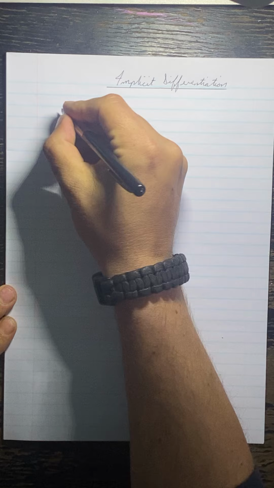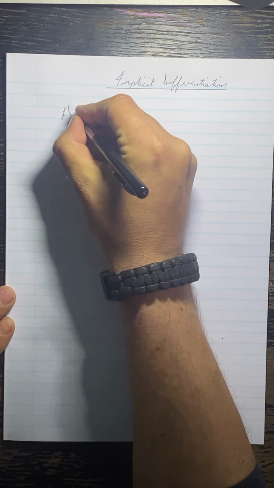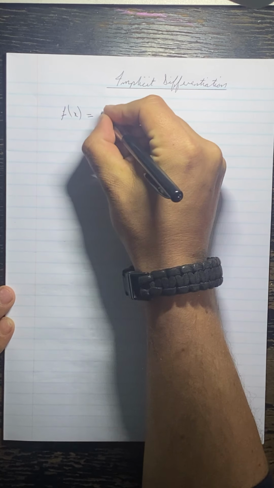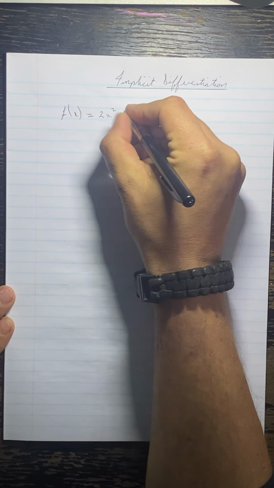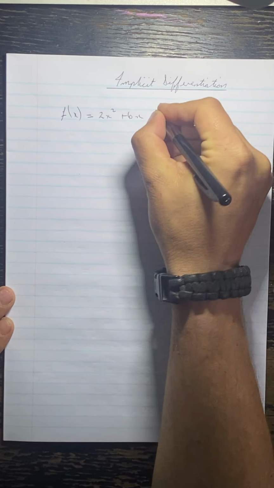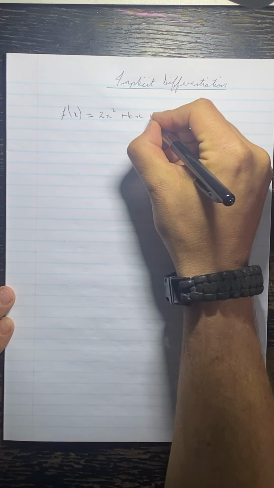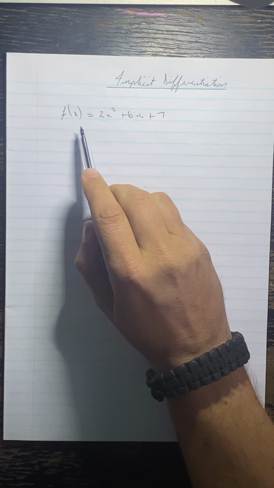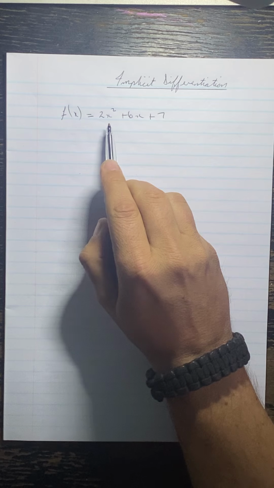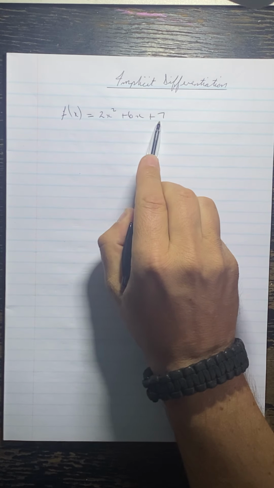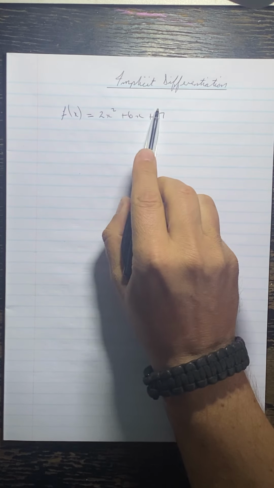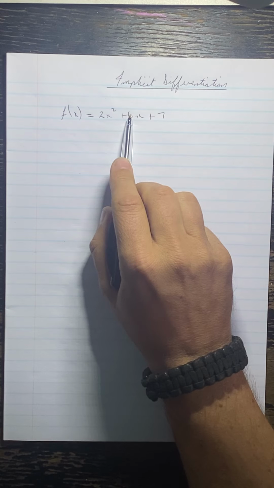So far what we've been doing is differentiating functions explicitly. What does that actually mean? If you've got a function like f of x equals 2x squared plus 6x plus 7, we can see that we have this in terms of one variable. We've got it only in terms of x. So we can differentiate this explicitly.